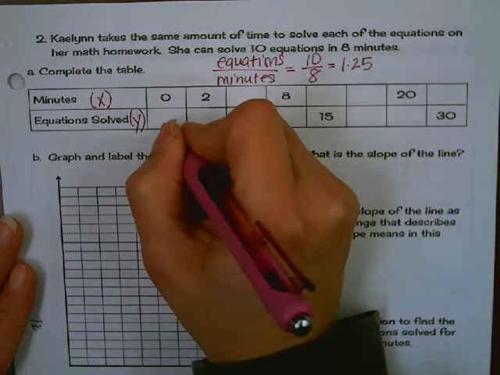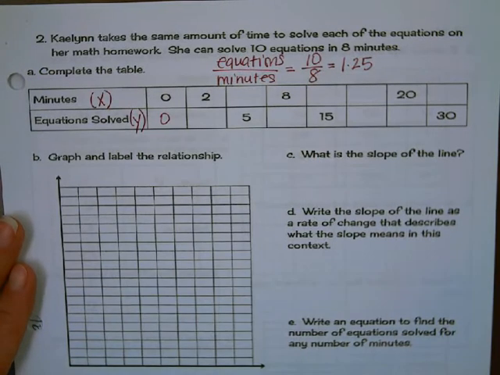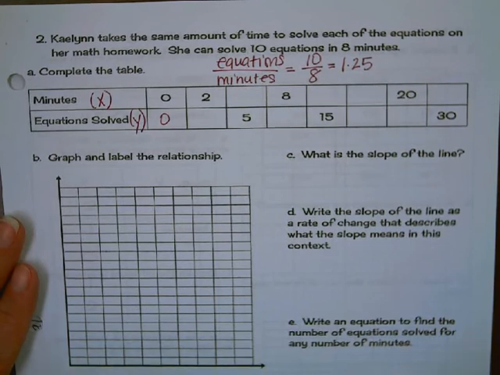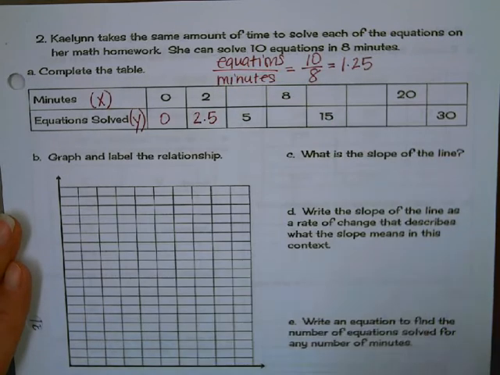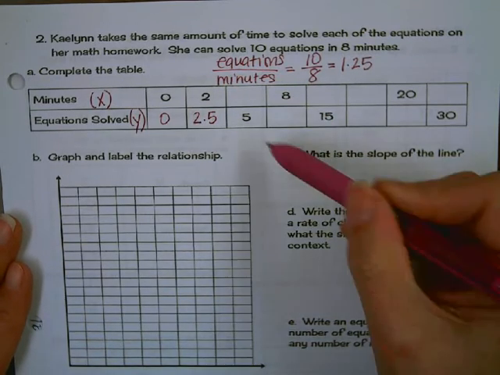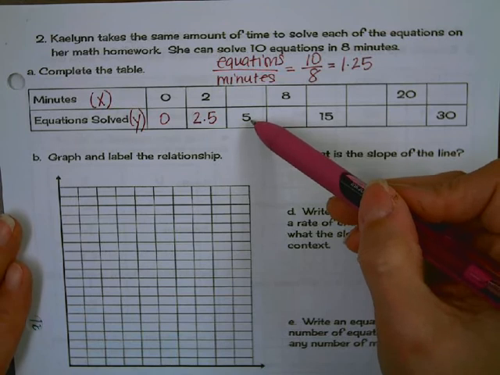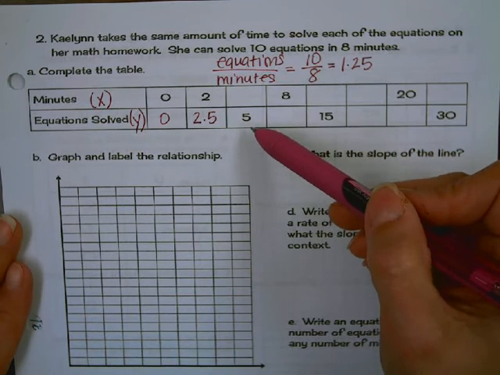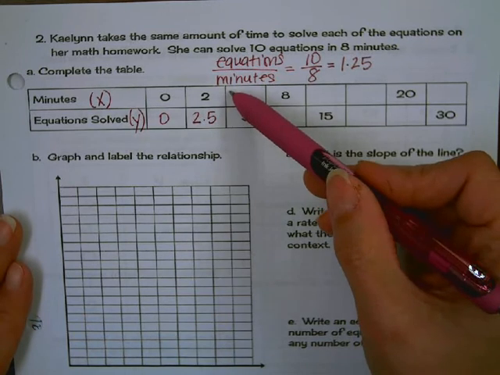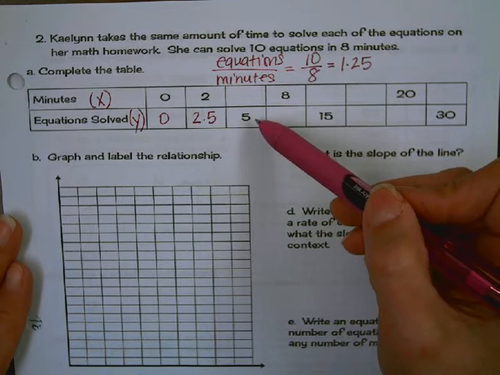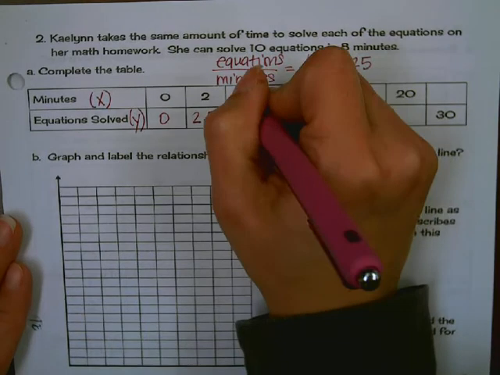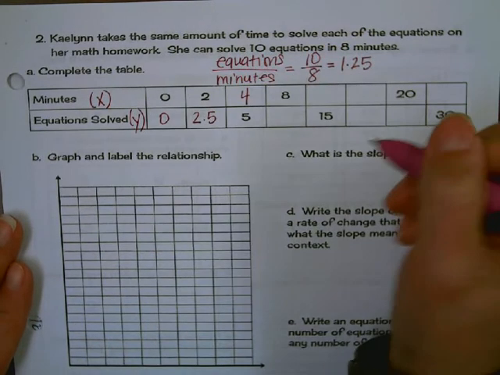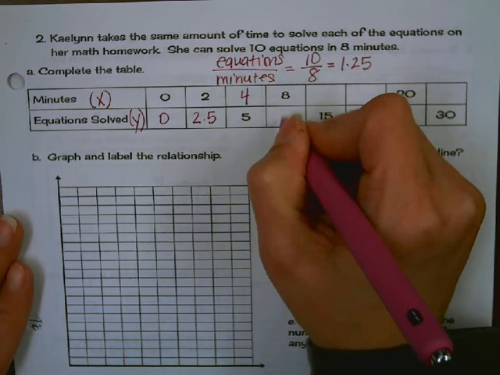So in 0 minutes, does Kaylin solve any equations? Of course not. Now in 2 minutes, I need to multiply 2 times 1.25 to find out how many equations she solves in 2 minutes. 2.5 equations. Now you can see they flip-flopped this again on us, and they gave us this 5, and they want to know how many minutes it took her to solve 5 equations. We found that if we are working backwards, we'll need to divide. So in my calculator, I'll type 5 divided by 1.25, and I get the answer of 4.